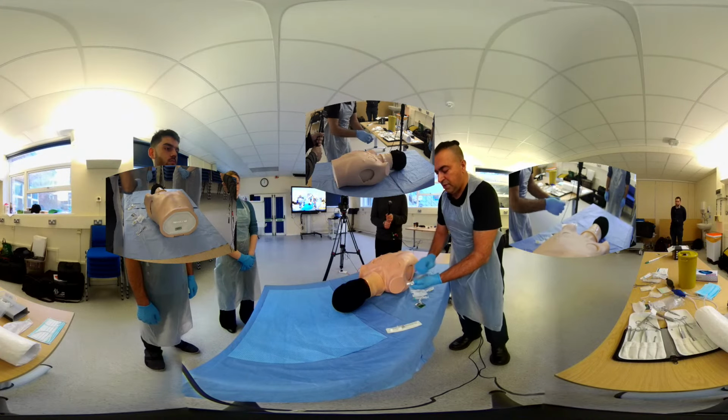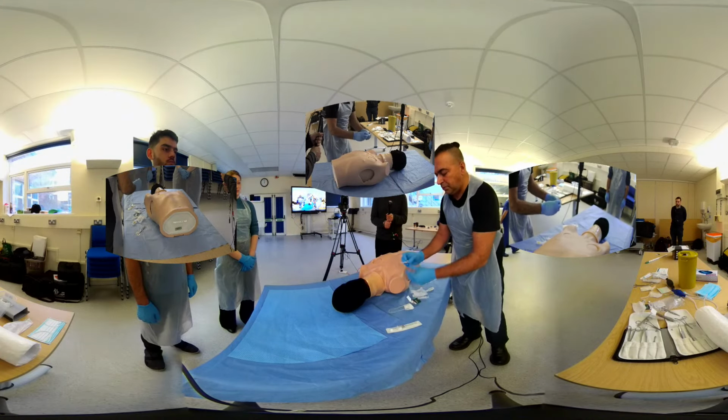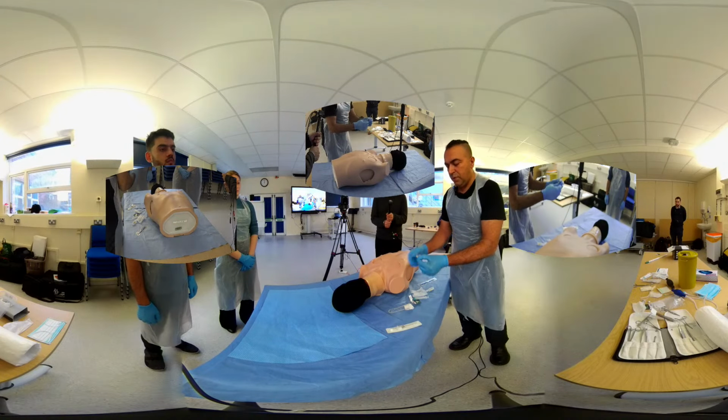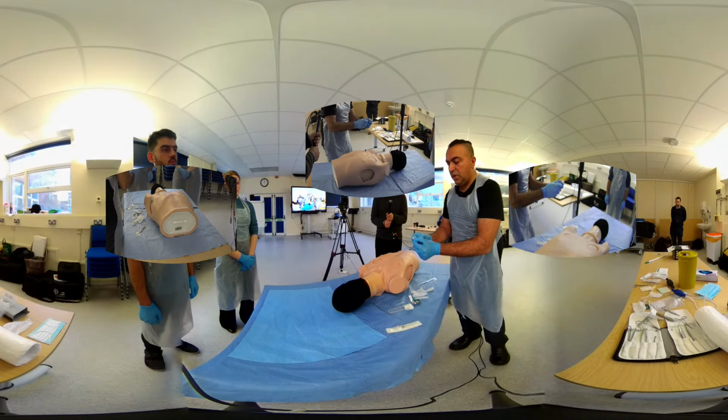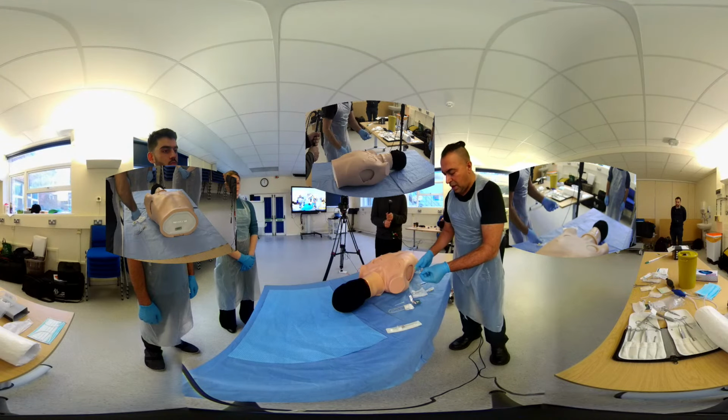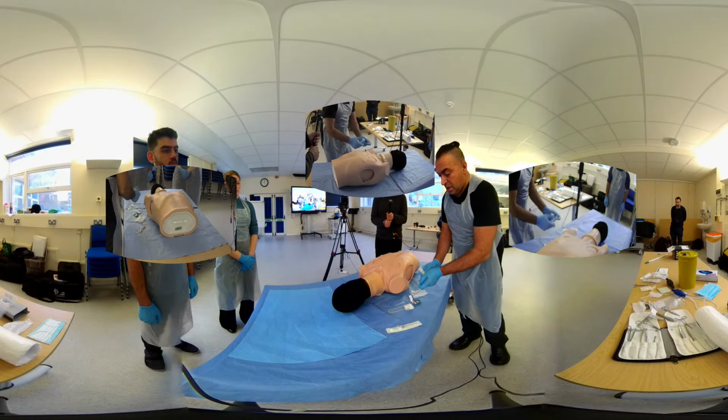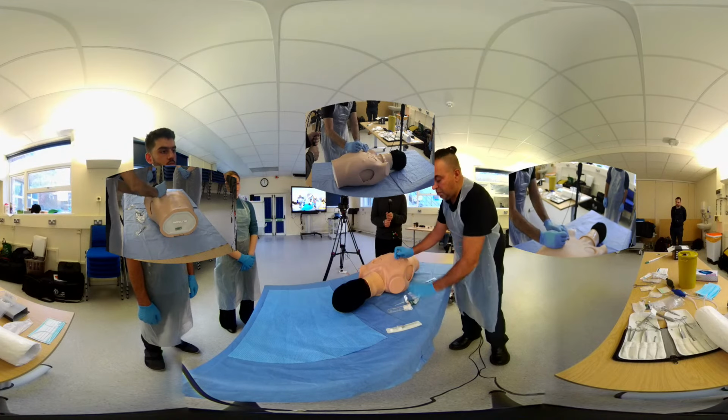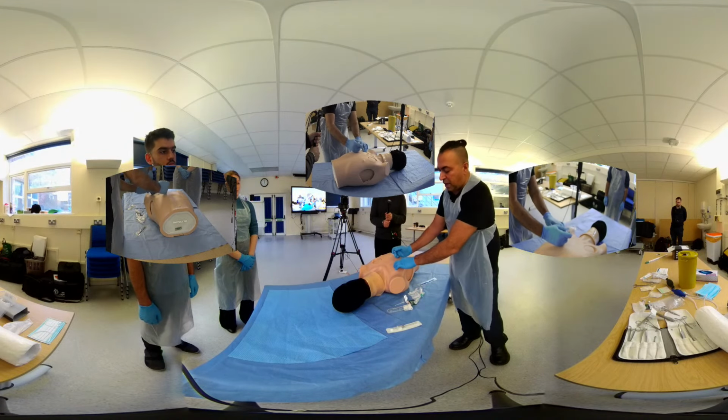You've got your Venflon here. You take the cover off, and you've got the sheath, and you've got the metal spike. Take this bit off as well. And then you would put it into the space that we talked about.